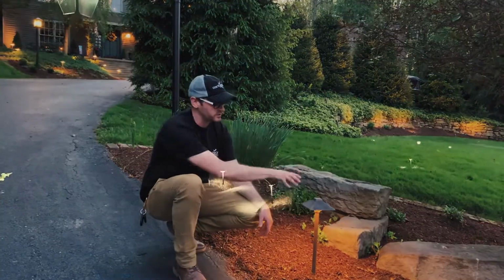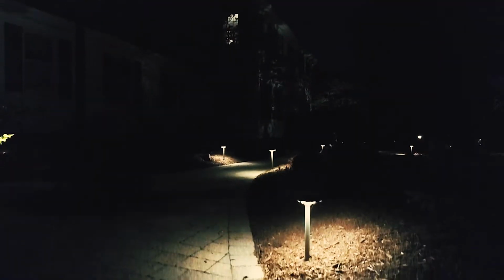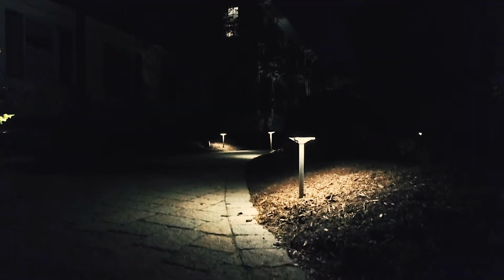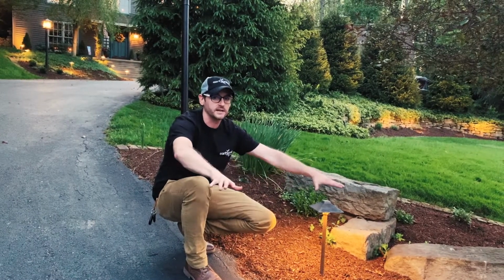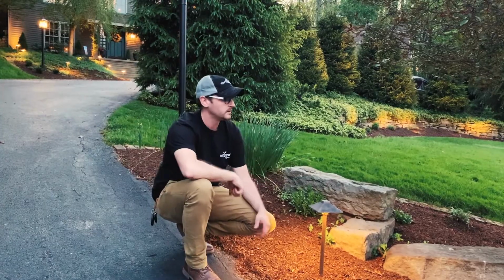And then typically what we do with these lights is we put one here and then diagonally zigzag them back and forth so that those cones touch and provide a consistent lighting the whole way up the path.